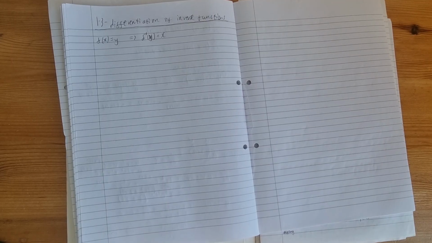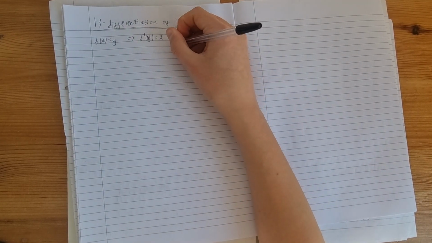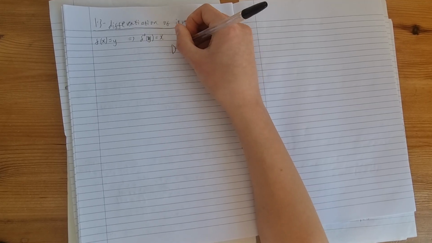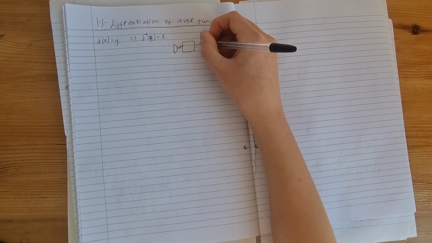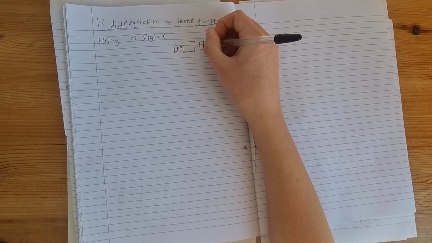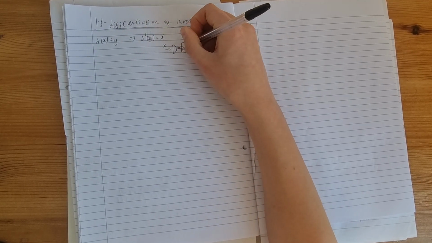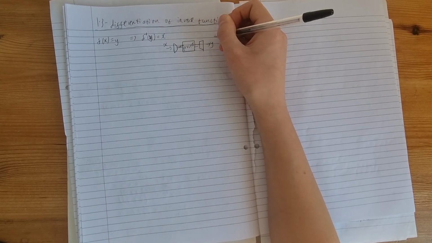You're reversing the machine. So how I think about it is, imagine you had a machine, right? This is a function machine, and you do something to it to get a new number out. This is x you're putting in, some process is happening, and you're getting a y out.